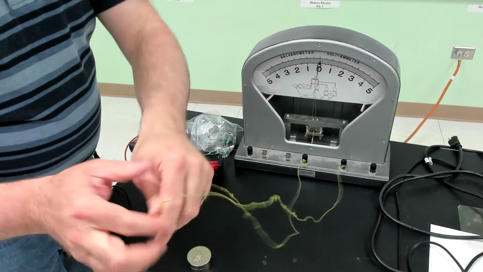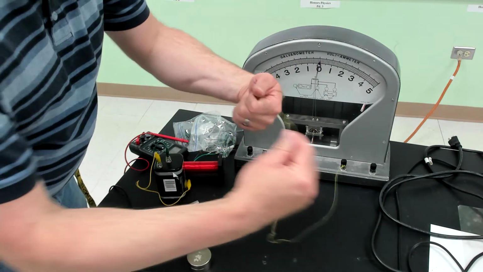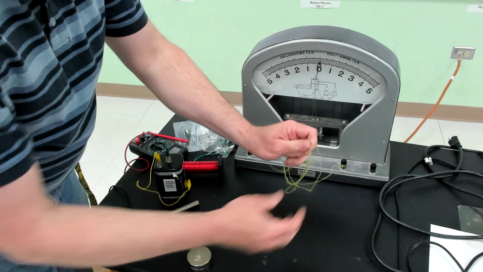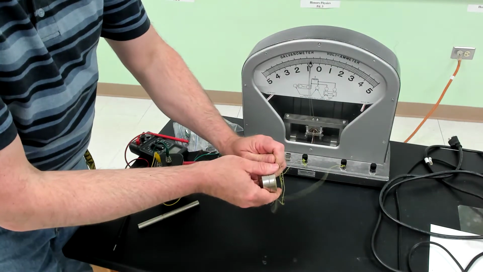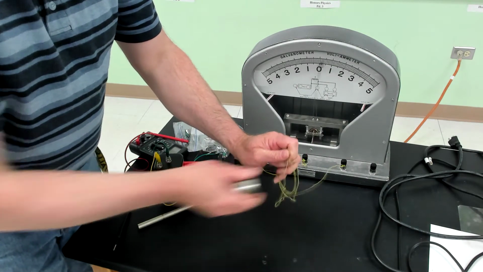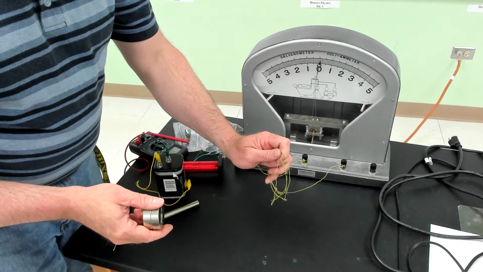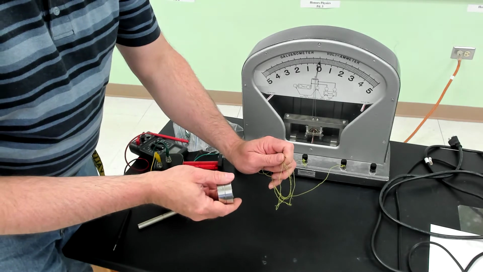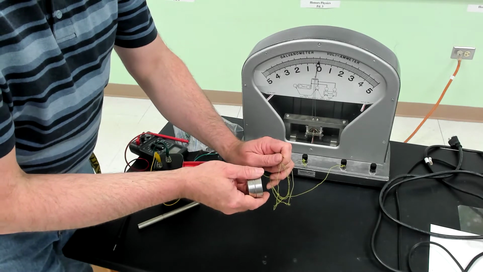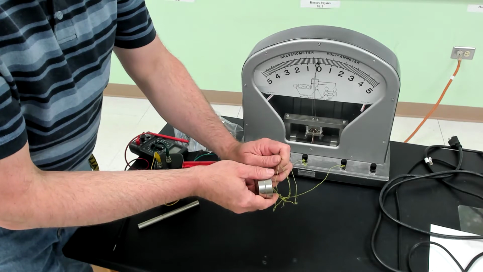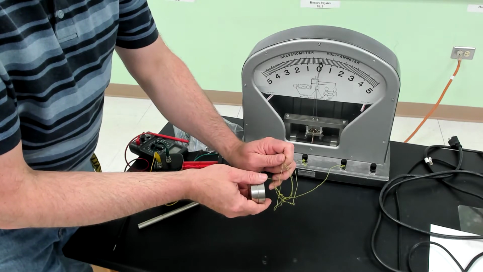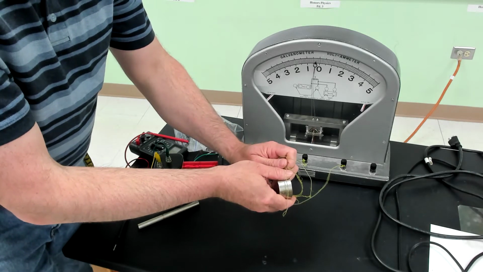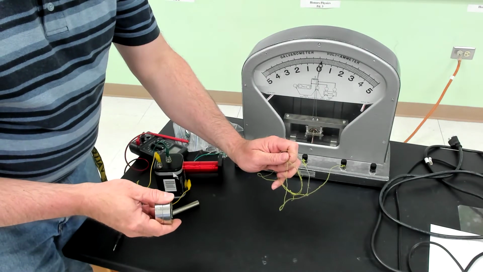Now, if one loop of wire is good, let's loop that around three times. Ready? Check this out. Look at that. Now, watch this. Doing it in slow motion. See much going on there with the needle? In slow motion, going away, it gets tugged the other way, right? What if I go quicker? Interesting, huh?